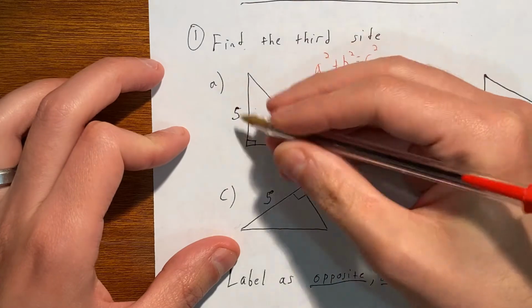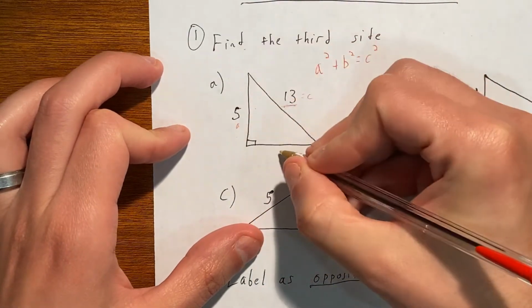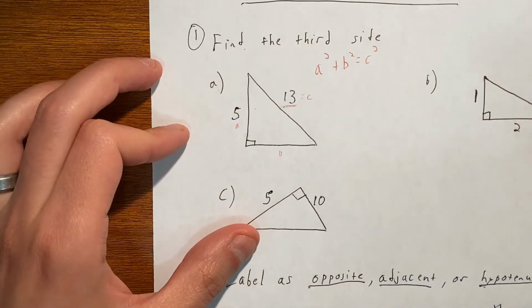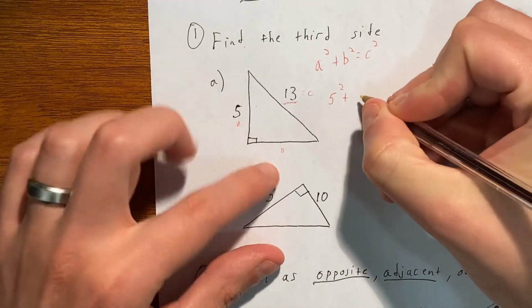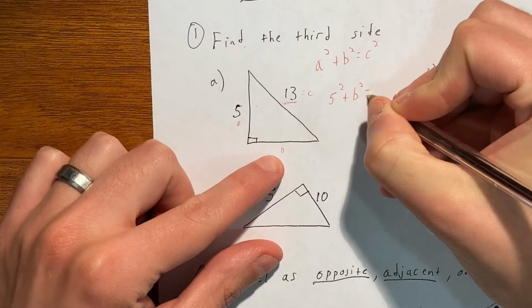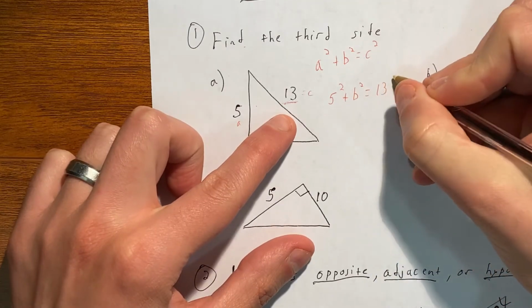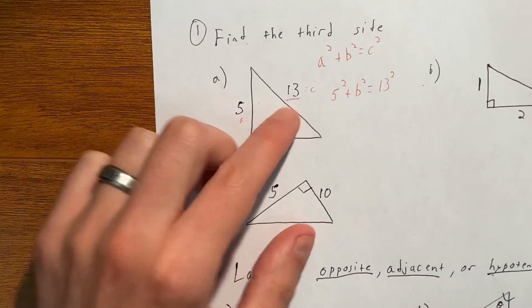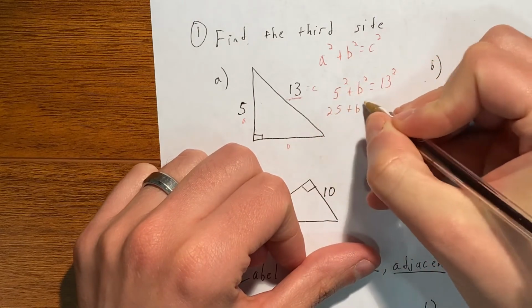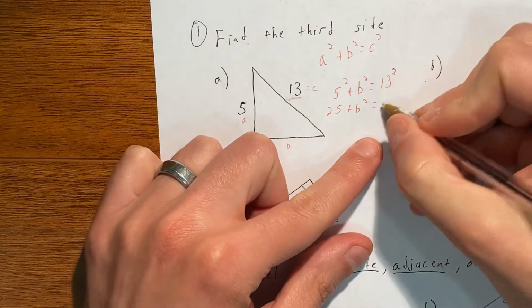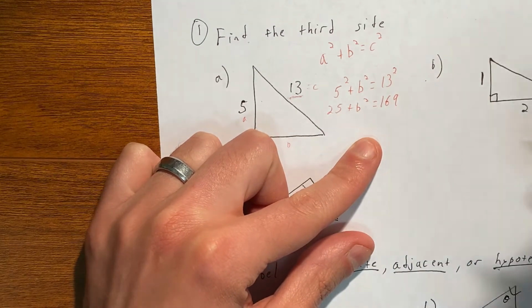The other sides don't really matter which one you do, a and b, so I'll just call this a and that b. And what you would do is you would do a squared, so 5 squared, plus b squared, which we don't know, is equal to c squared, which is 13 squared. And 5 squared is equal to 25, b squared is b squared, 13 squared is 169.